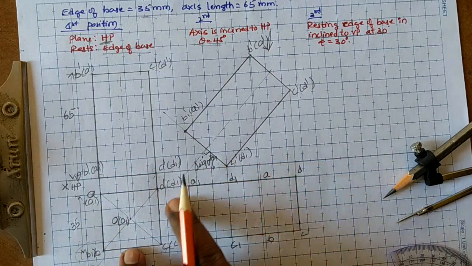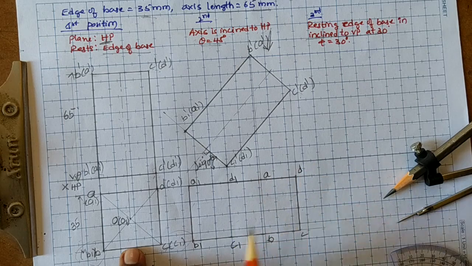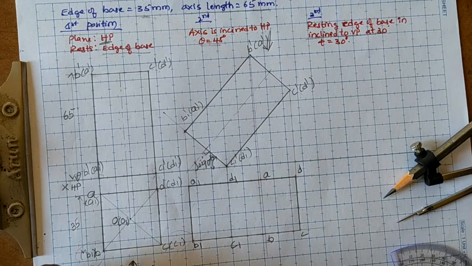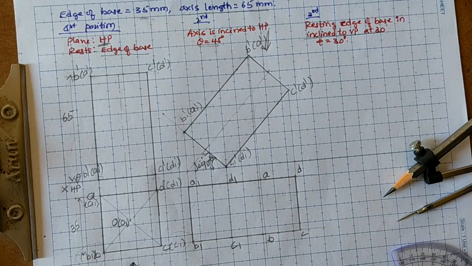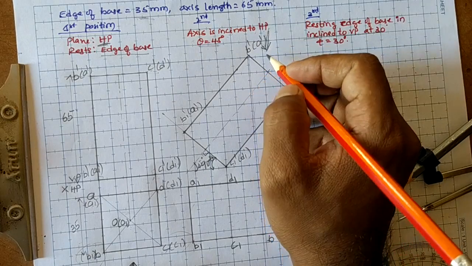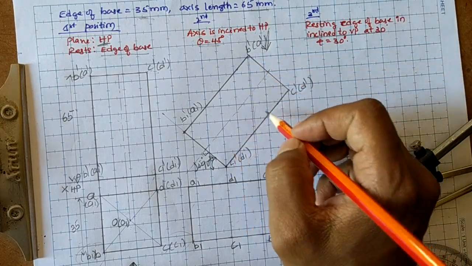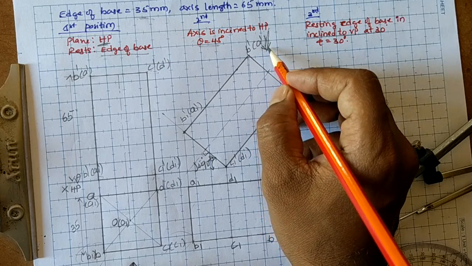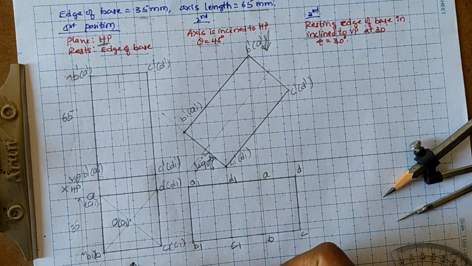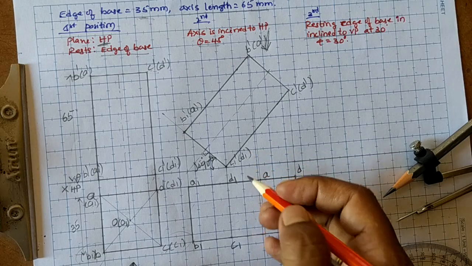See, no points lying outside this boundary. That is what we consider as outlines. Outlines are visible, drawn as a continuation line. The second rule is: when you are observing here, the portions near to the observer are visible. The portions away from the observer, or near to the XY line, are invisible.